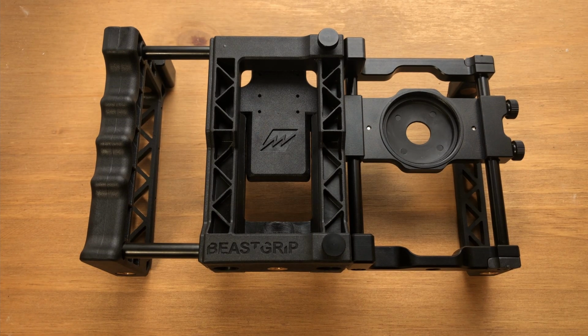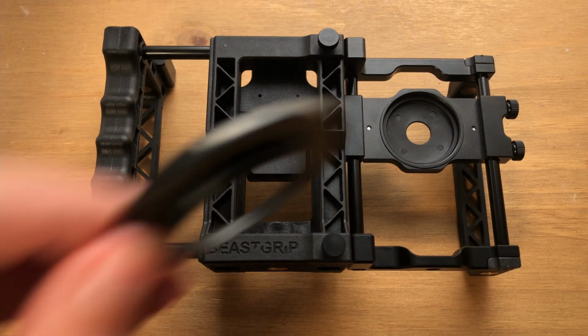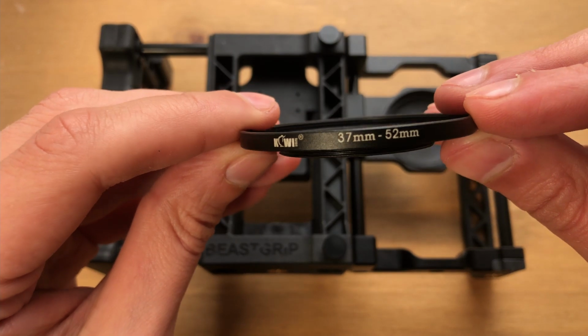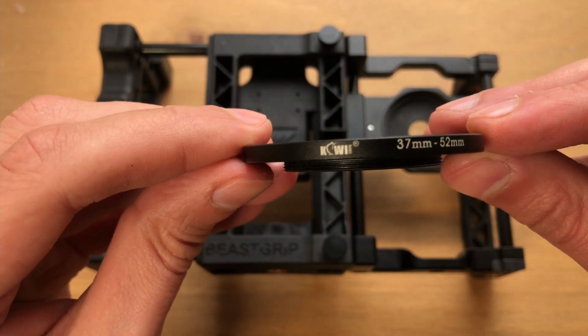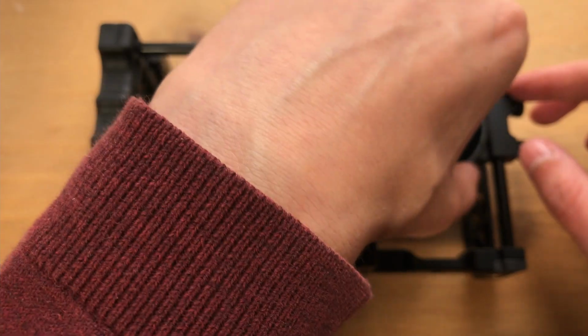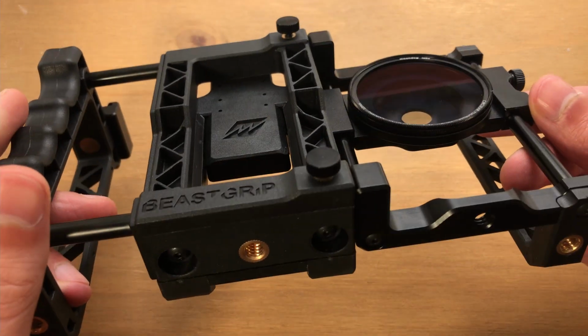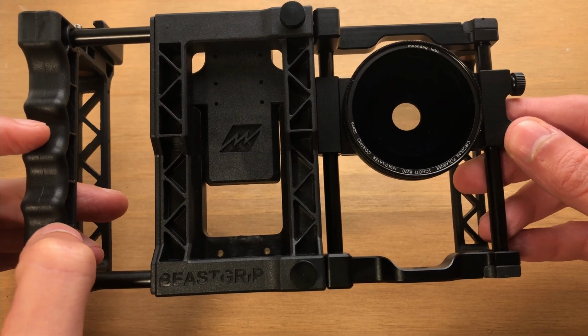Now what I do is, this has a 37mm lens mount or filter mount. So I get a step-up ring, as I got 52mm ND filters. This step-up ring is 37mm to 52mm. I screw that on top of there, then I get my ND filter and screw it on top of the step-up ring. Also, another way that I do this is by using a clip.